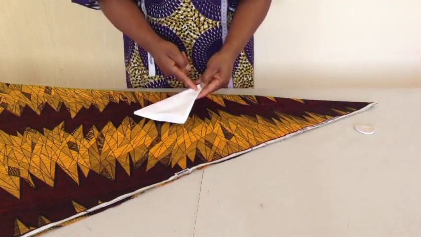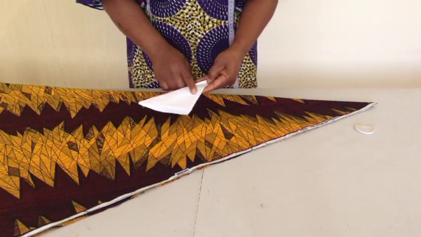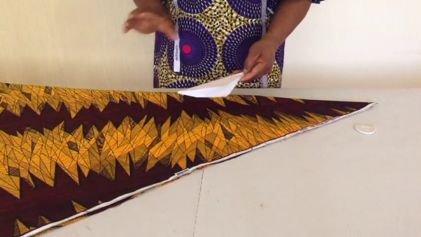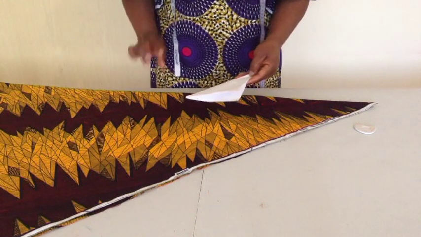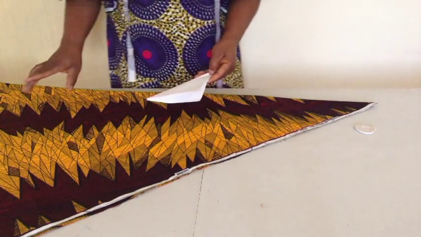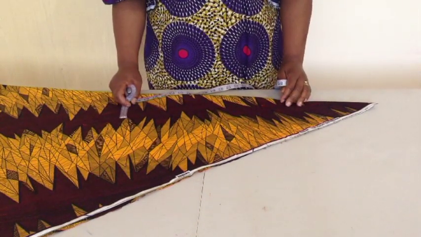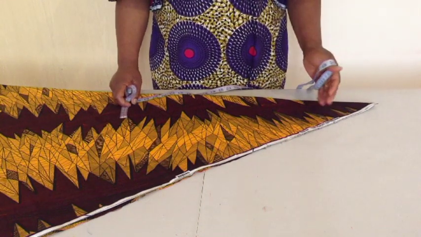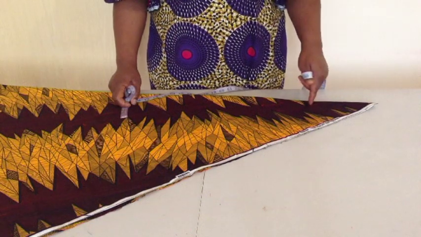So I will take her measurements: shoulder measurement, bust measurement, and the length of the dress. The only three measurements that I need for this style are shoulder, bust, and length. I'm going to mark her shoulder measurement. Her shoulder measurement is 15. Because it's on fold, it's divided into two, so I'll mark 7.5.